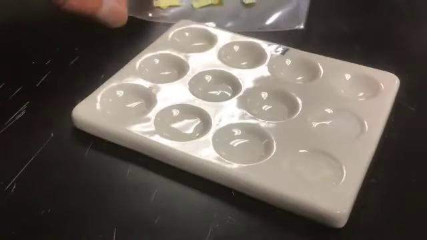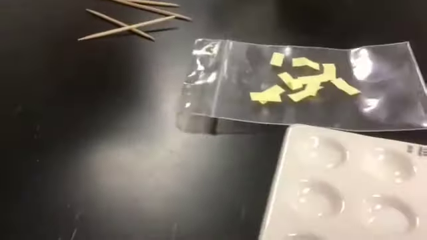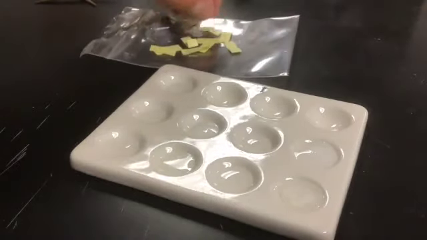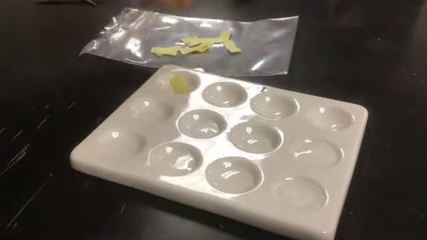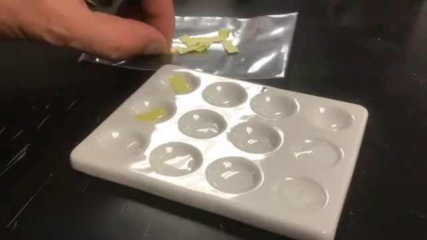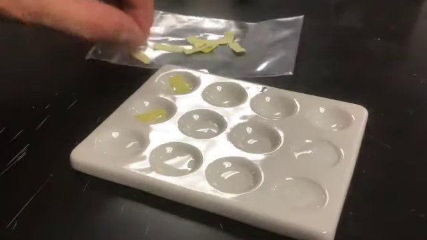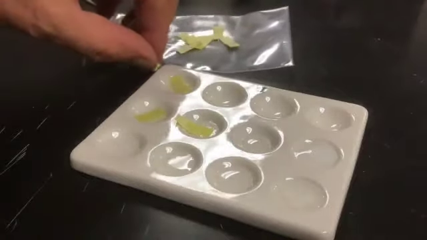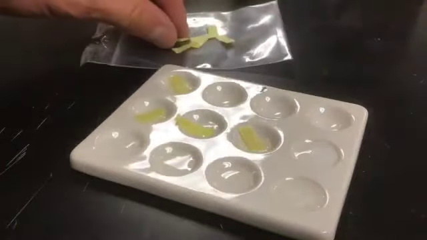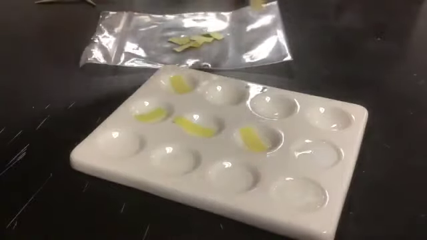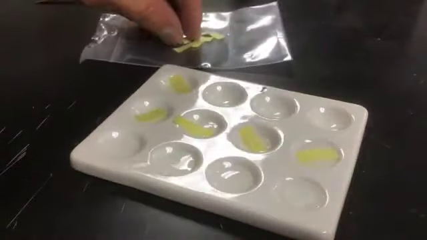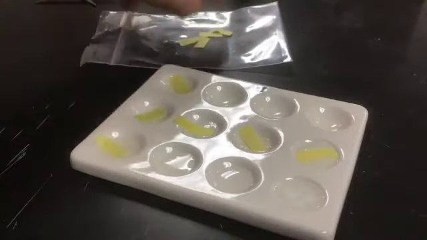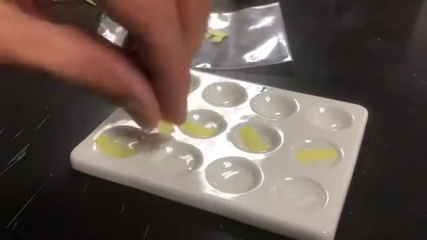Now I have these glucose test strips. I'm going to add those test strips to each of the wells. So our control first, which is the water, and then I'll add it to the glucose, and if I can grab one, to the milk, and then to the Lactaid, and then to the milk plus Lactaid. Now you might be wondering, how am I going to know when the test strip is working?